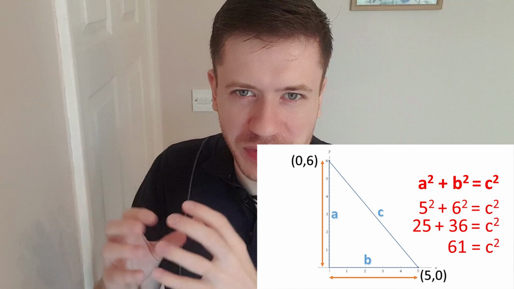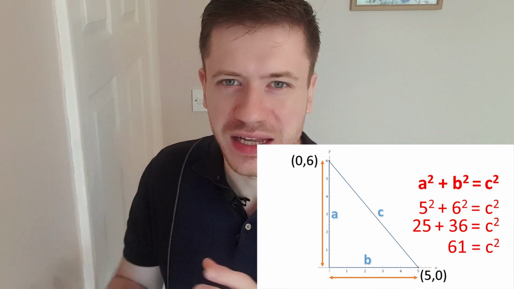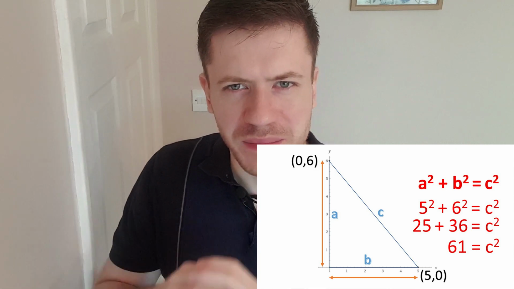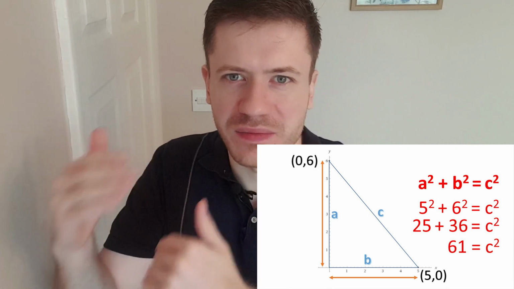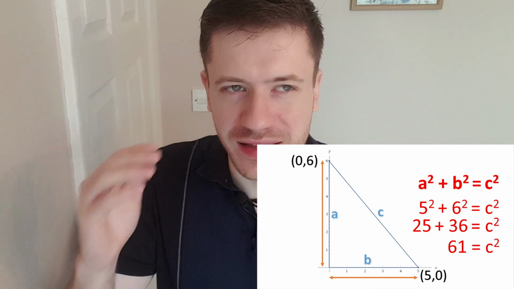And I say very carefully because many students make a mistake at this point with the C squared and they forget to square root. So let's pay attention here. If the 5 is our A and the 6 is our B, we have 5 squared plus 6 squared equals C squared. And I strongly recommend you write out that equals C squared. Many students neglect to do so and they start making mistakes later on because they forget to square root. 5 squared is 25 and 6 squared is 36.